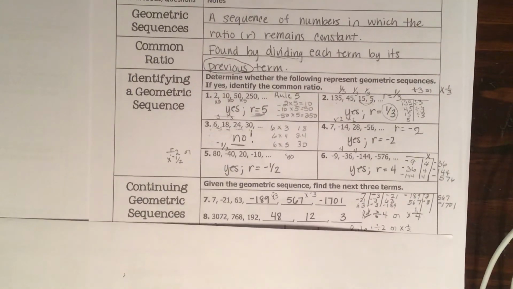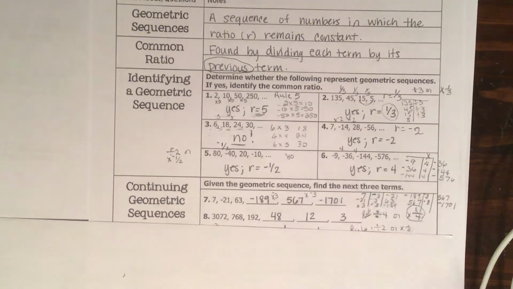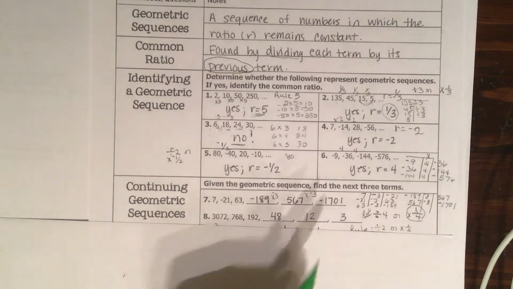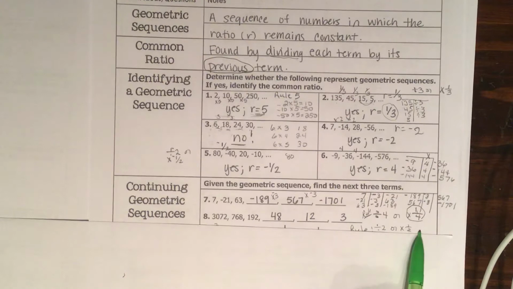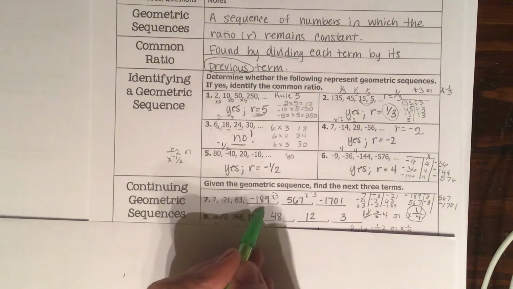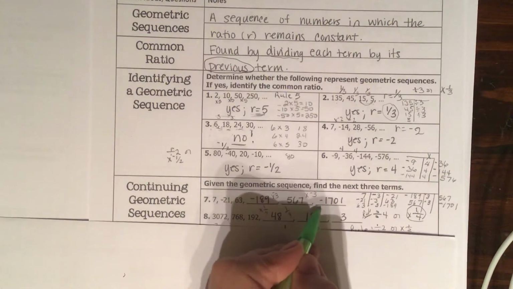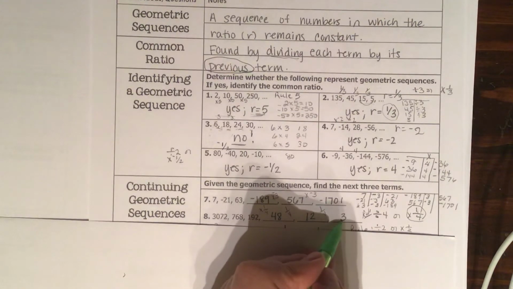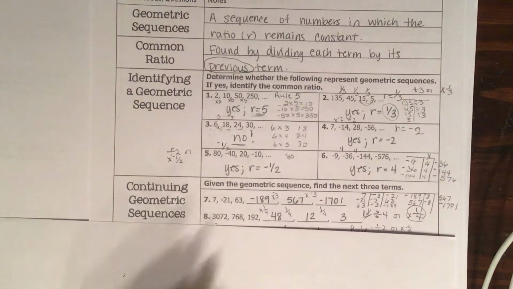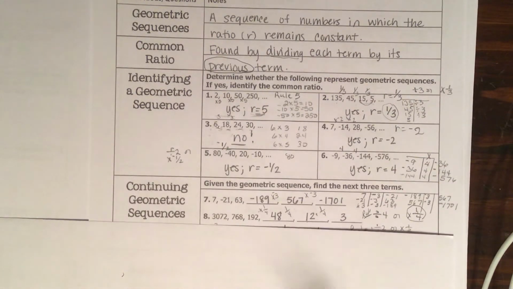Right here, this one right here, we see that the pattern is going down. So the rule is 1/4. They're all positive. We divide by 4, or we can multiply by 1/4. So if we multiply by 1/4, we get 48. Multiply by 1/4, you get 12. Multiply by 1/4, and you get 3. So that is how you find what comes next.